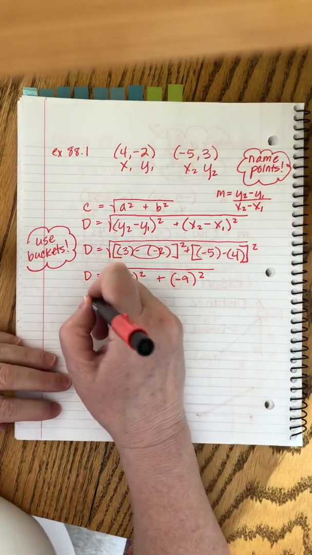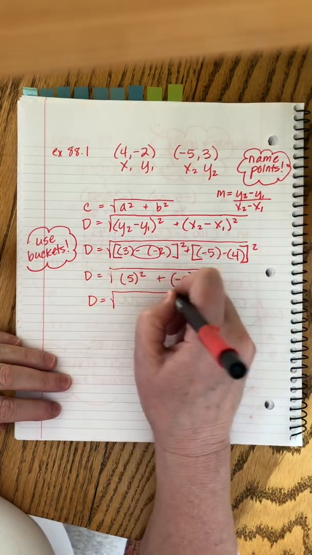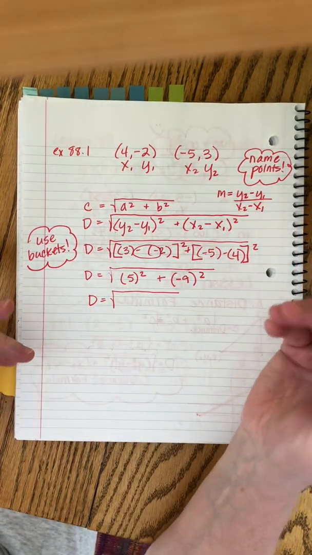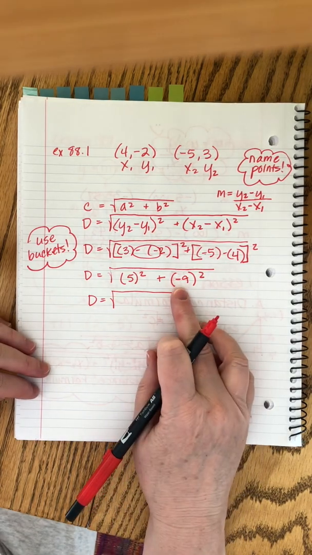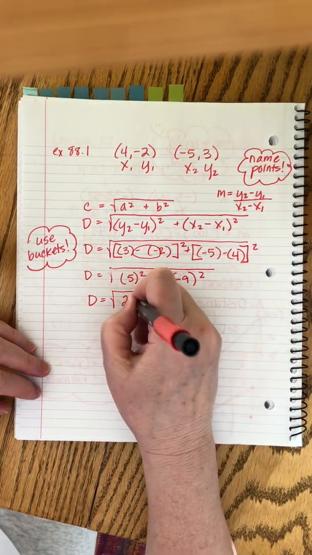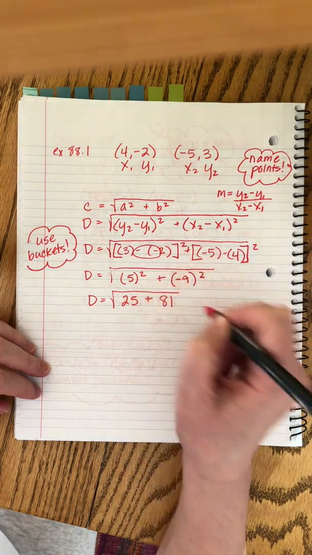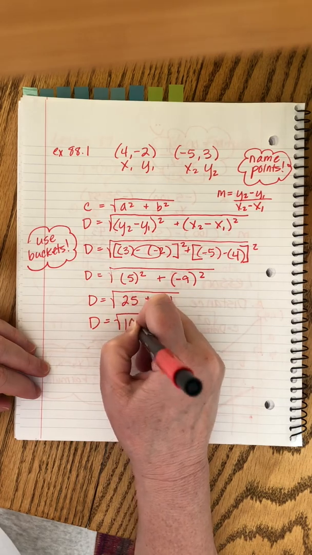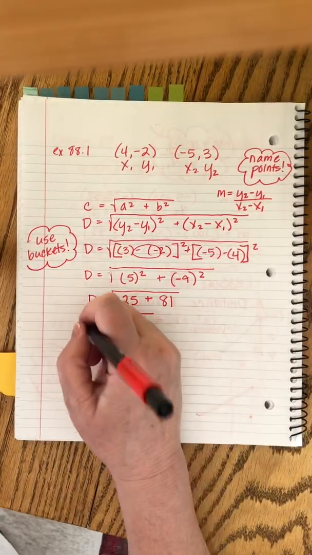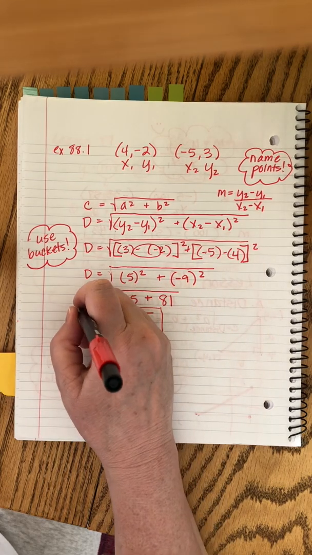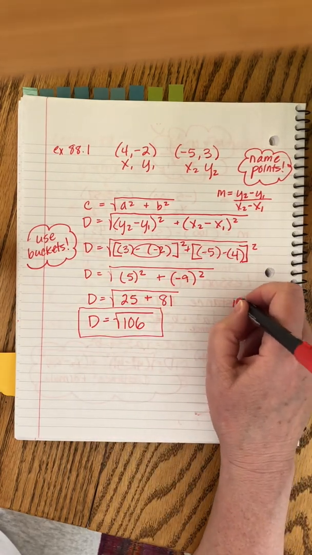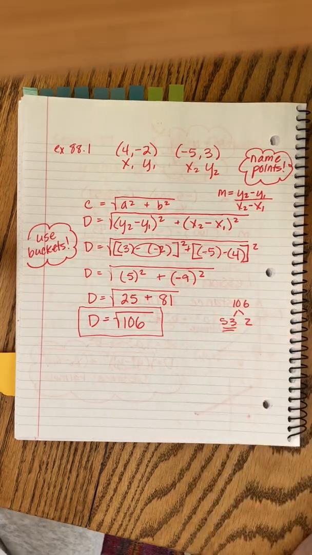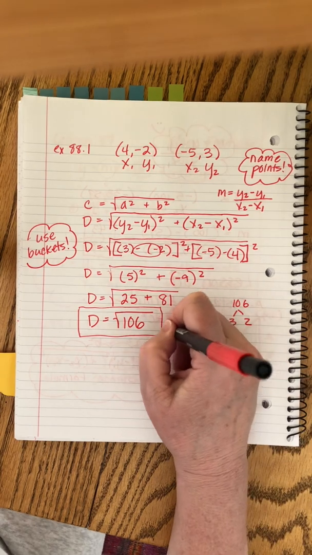Now we'll actually do the squaring, and you'll see here how it doesn't matter what order you put these points in, because you'll either get a positive or a negative value, and the negative goes away in the squaring process. 25 plus 81, and that means the distance equals the square root of 106. That's our final answer, and yes, we would reduce it if we could, but we noticed that 106 breaks down into 53 times 2, and 53 is prime. So we're done. That's our final answer.